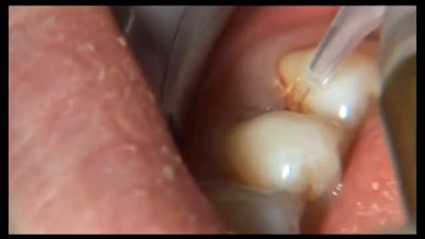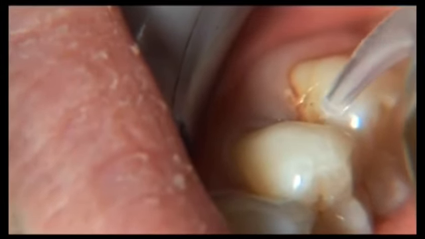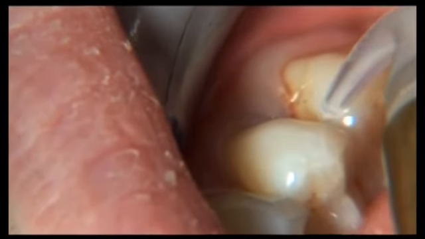Step 5 is I'll do laser bacterial reduction again. Why am I doing it again? Because I did it at step 2. Because now that I've scaled and root planed and done curettage, I've opened the pocket up. And I'll get a greater depth of penetration in step 5 with laser bacterial reduction than I did in step 2. Step 6 is lavage.